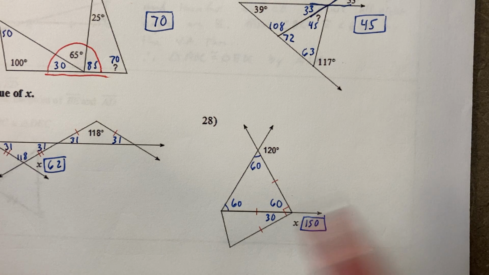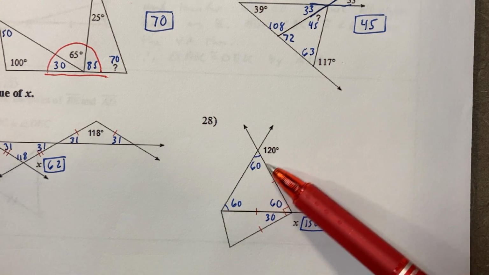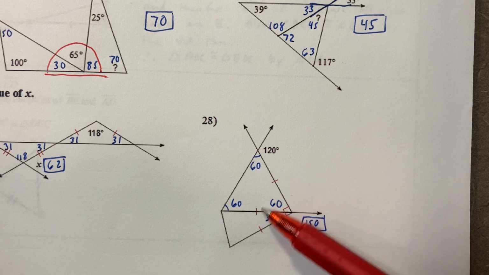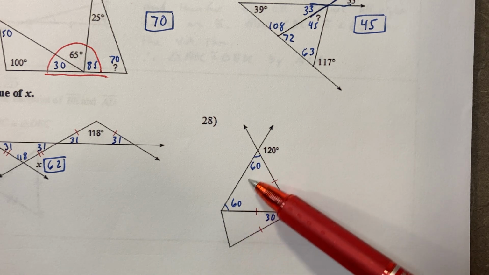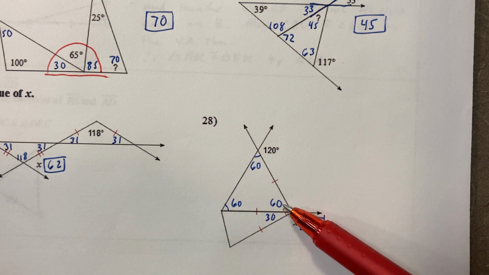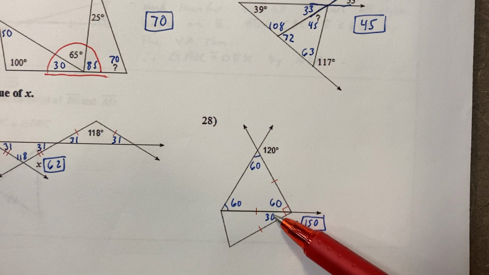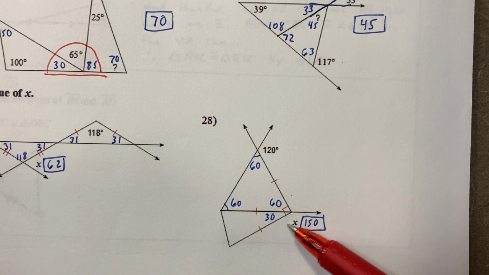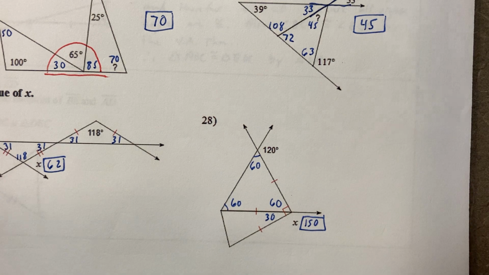28. Linear pair makes this 60. Isosceles makes both of these 60. 180 degrees makes this one 60. 90 degrees makes this one 30. And linear pair makes 180 degrees, so it makes this one 150. All right, on to the last page here.